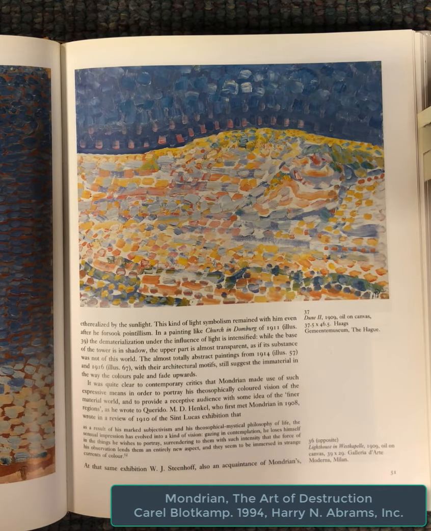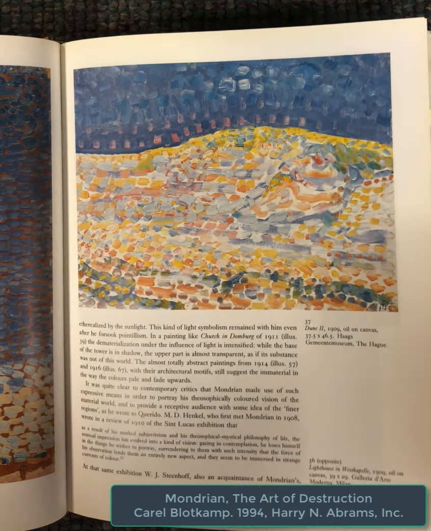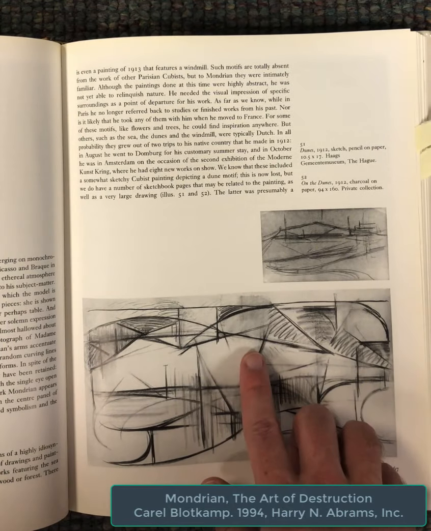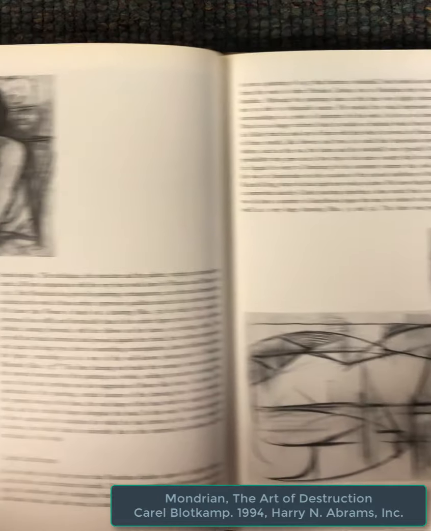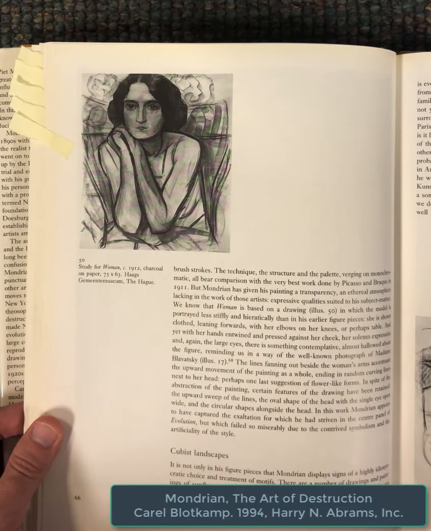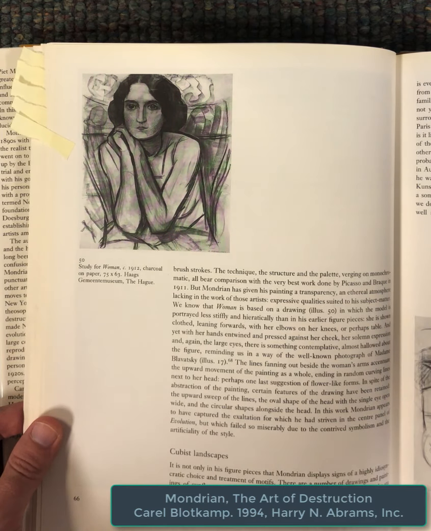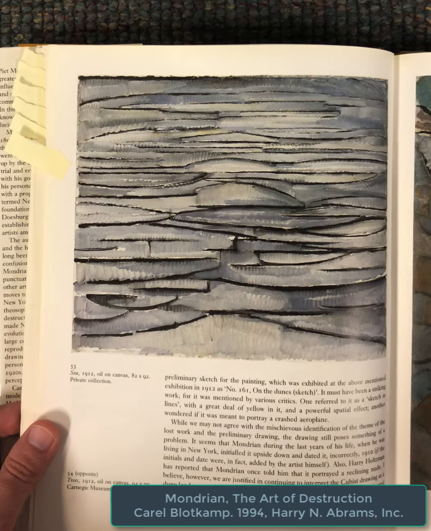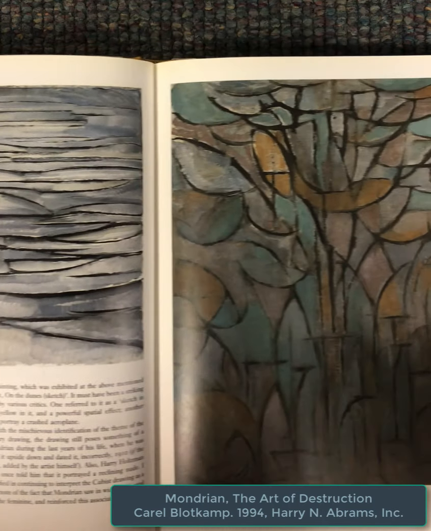This here looks a little bit more like Seurat. We can start to see here these thick lines that's approaching some of that style that we think of. I think this portrait here is sort of a nice mix between that intent to capture realism mixing in with his style that he is slowly approaching. We can see he's getting closer here.